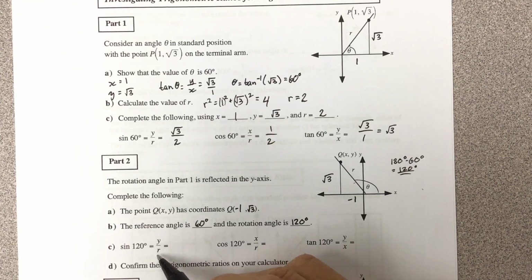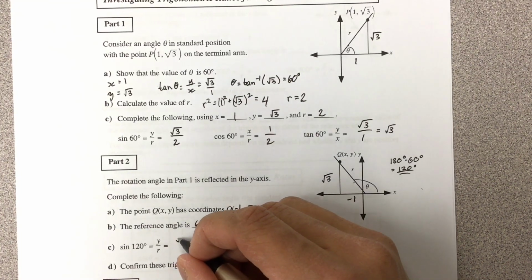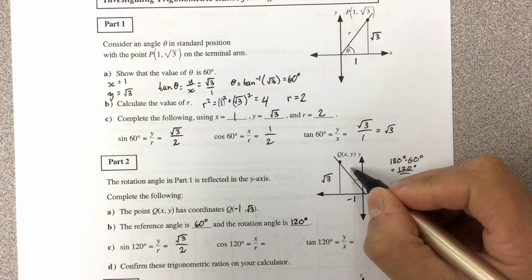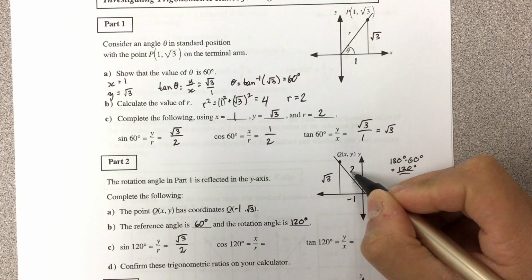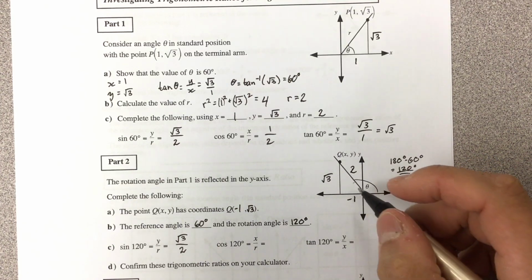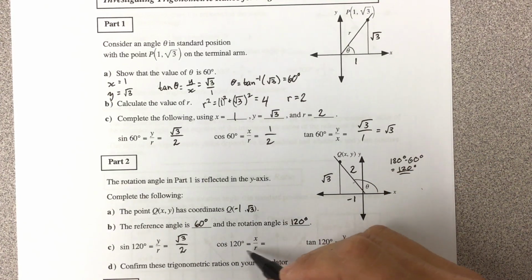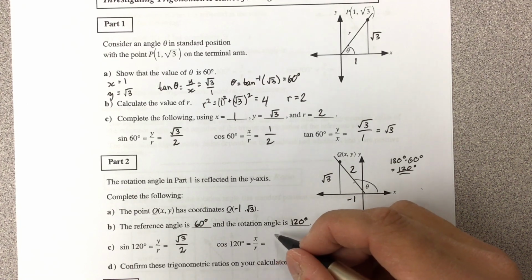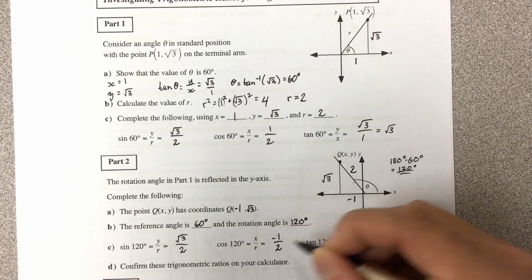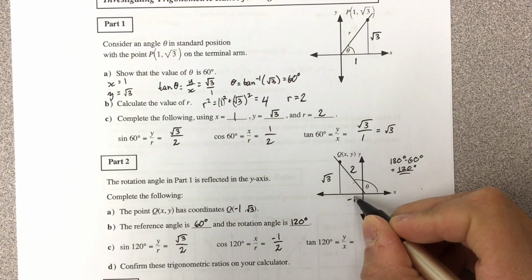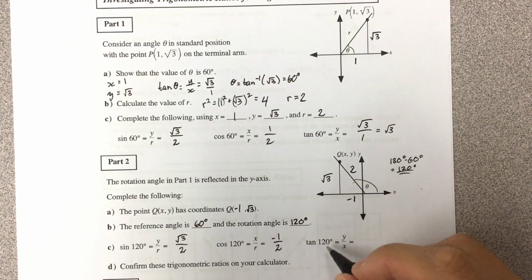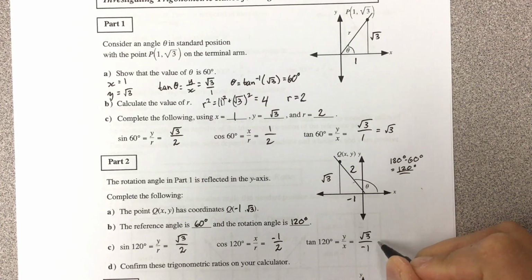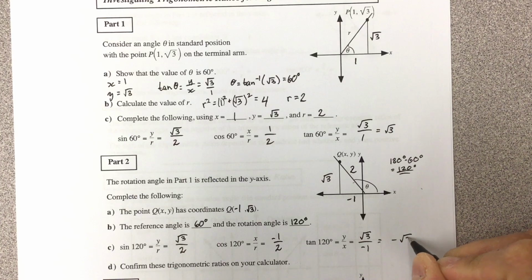Now the sine of 120, so y over r, is going to be root 3 over 2, right? Where r is also going to be reflected as 2. My cosine of 120 degrees is going to be negative 1/2 this time, because x over r is negative 1 over 2, and my tangent is going to be root 3 over negative 1, or negative root 3.